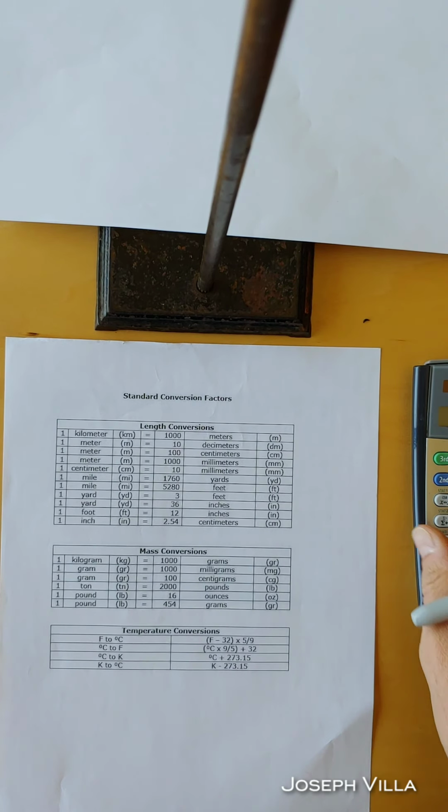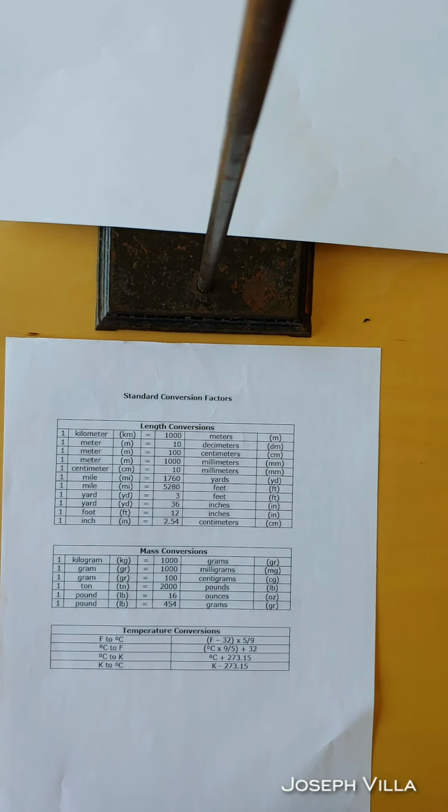This is Professor Villa, and I'm going to be doing some examples related to dimensional analysis, unit conversion, the factor unit method, factor label method. It goes by many names. I'm just going to be doing some of those problems and showing you some examples.